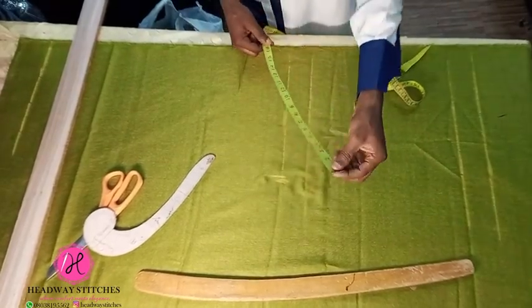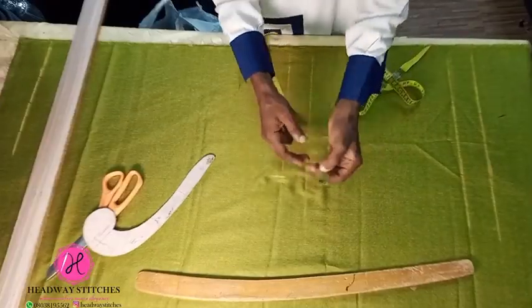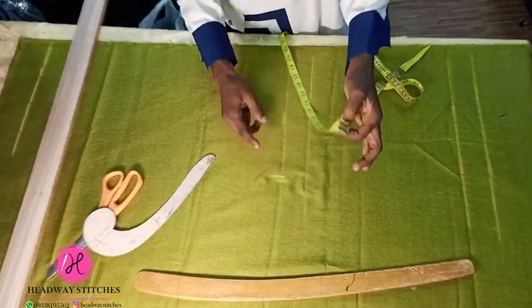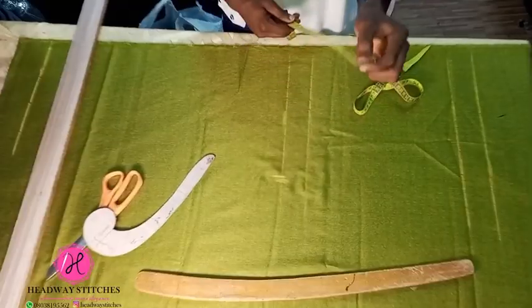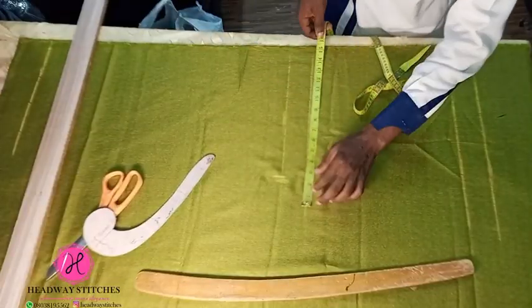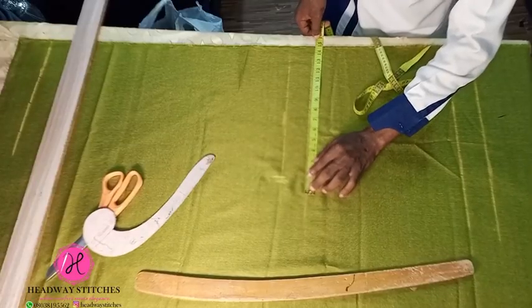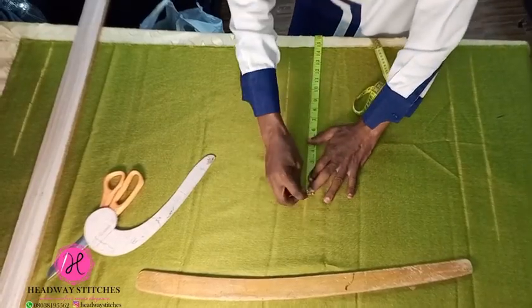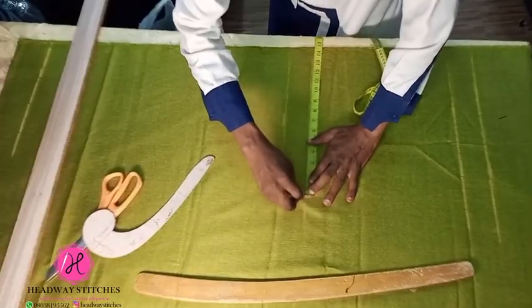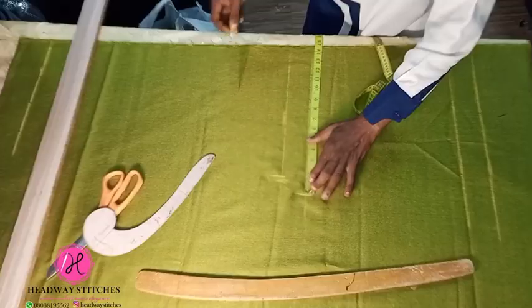So this 13.5 now, I'm going to add 1 inch to that 13.5. That's going to be 14.5. That 14.5 now, you place it on this crotch line.